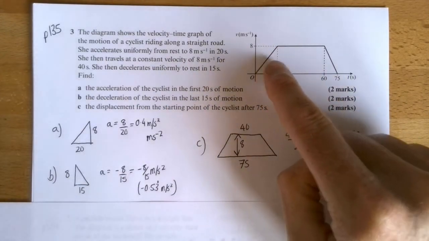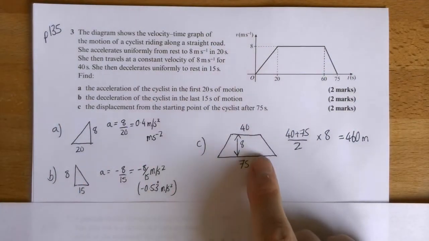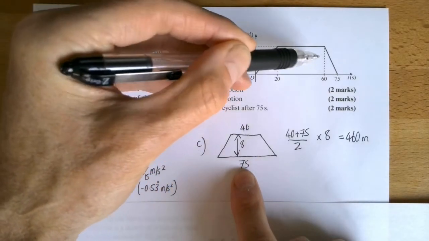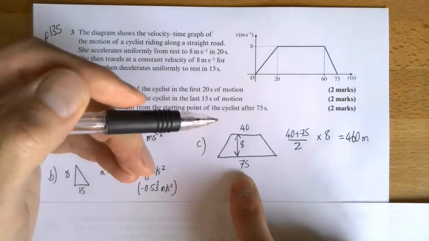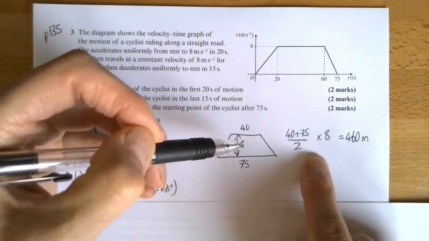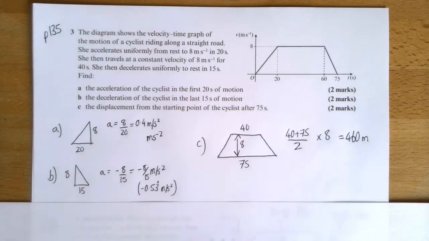And then the displacement is the area under the curve. Now, you could have done it as a triangle, a rectangle, and another triangle. But if you can remember the trapezium formula, it's a whole lot quicker. So the trapezium formula, you've got your two parallel sides, which in this case are 40 and 75. The height is 8, so it's a plus b over 2, the average of those two lengths, multiplied by how far apart they are. So that gave you 460.